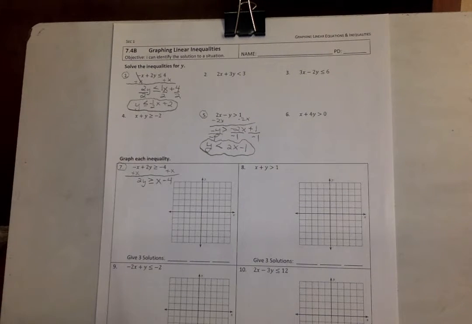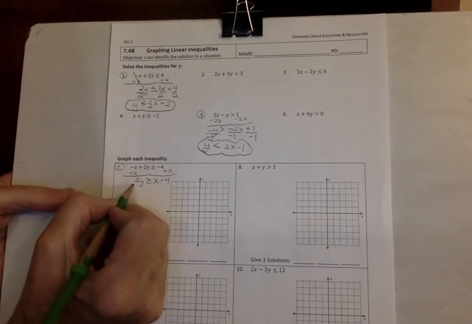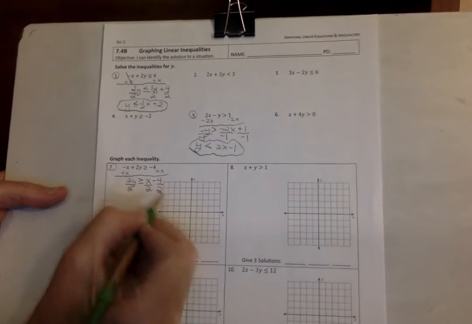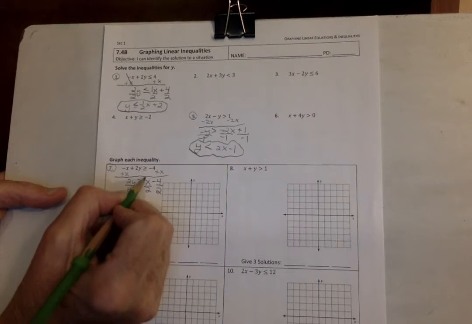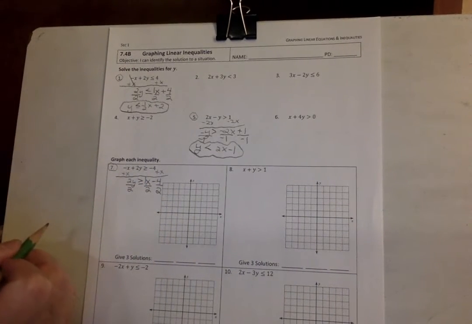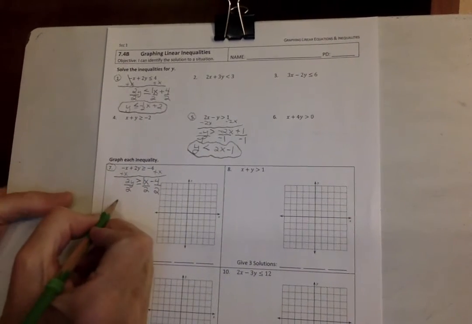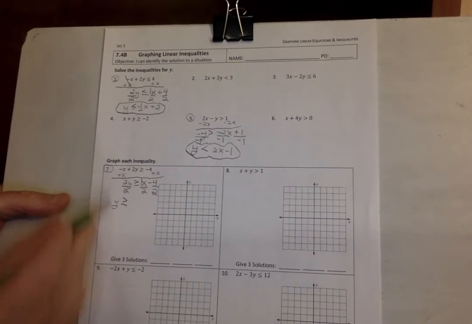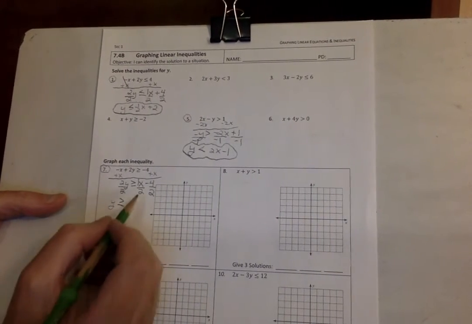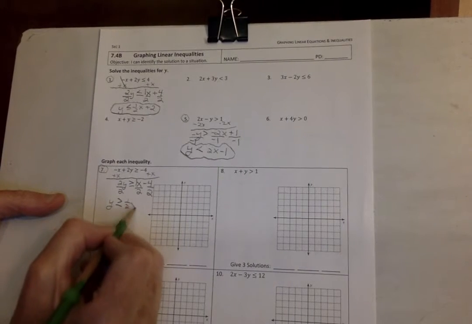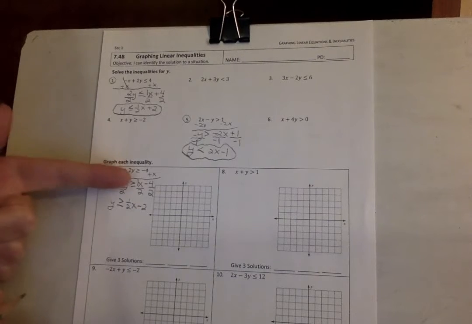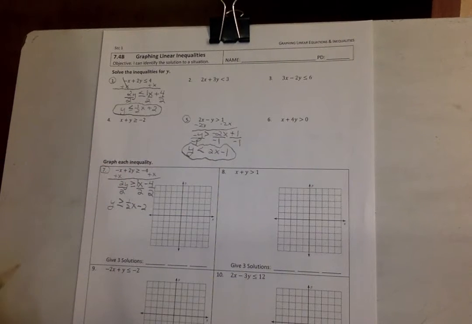Next thing we want to do is divide by what's in front of y, and we divide everything by that same number. And when there's nothing in front, we're going to go ahead and put a 1 here. All right, now we get y is greater than or equal to 1/2 x minus 2. We didn't change the sign because we didn't divide by a negative or multiply by a negative. Okay, because a negative 4 divided by positive 2 is negative 2.